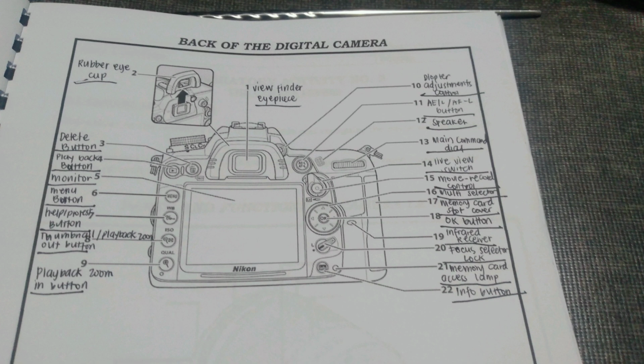Next is the focus selector lock. Locks the focus selector to prevent accidental changes. Next is the memory card access lamp. Indicates when the camera is reading or writing data to the memory card.